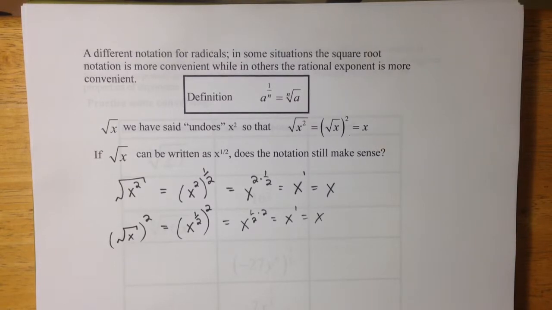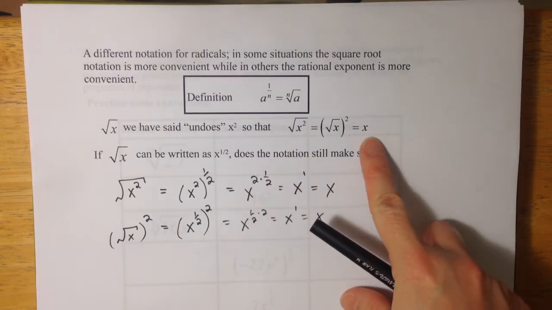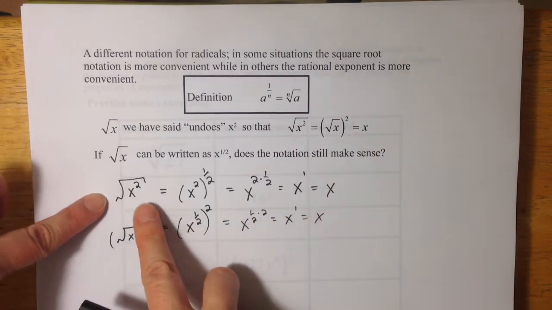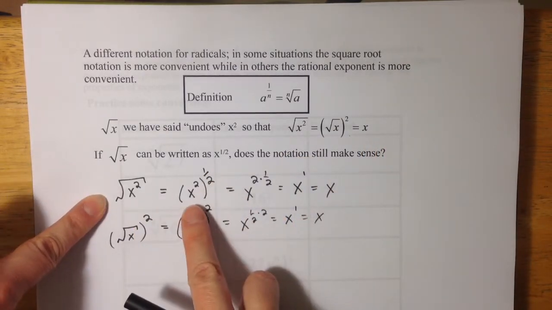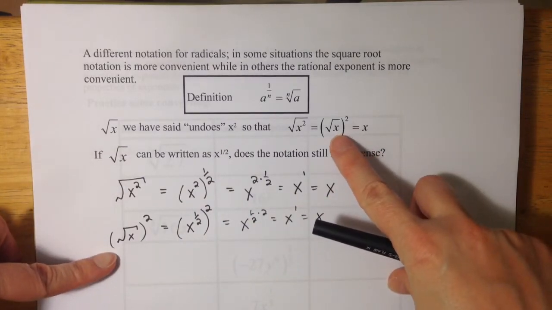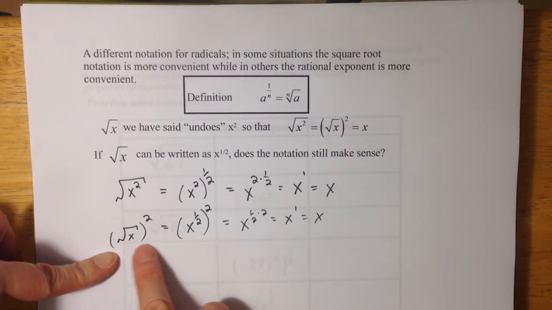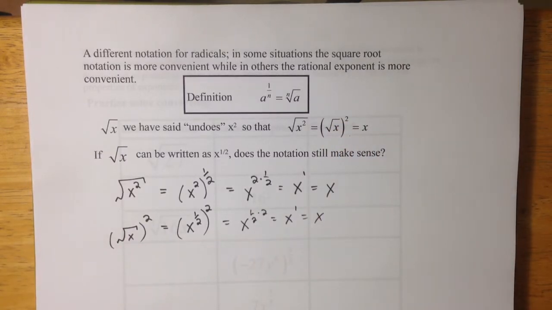So what this shows us is that this new notation for radicals does behave the same way that the radicals did. We knew that the square root of x squared should equal just x, and when I use this fractional exponent notation instead, I still get to the same answer. And similarly, we knew that the square of the square root of x ought to equal just x, and this radical notation brings us to the same place. So they really are equivalent. They really do work out the way that we think they should.